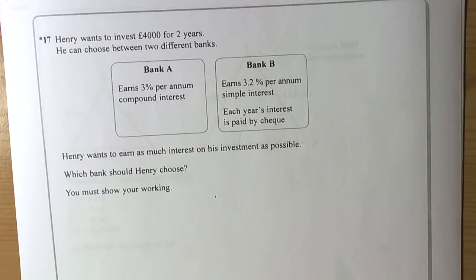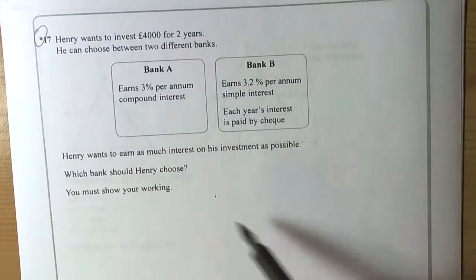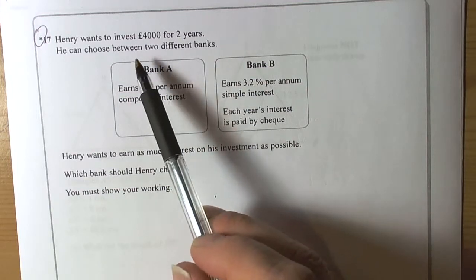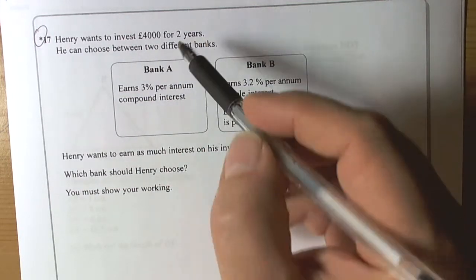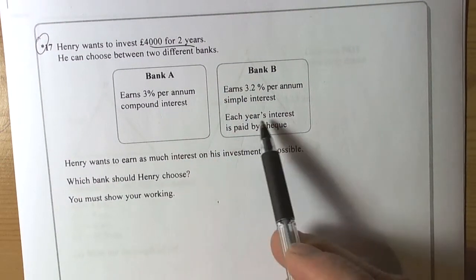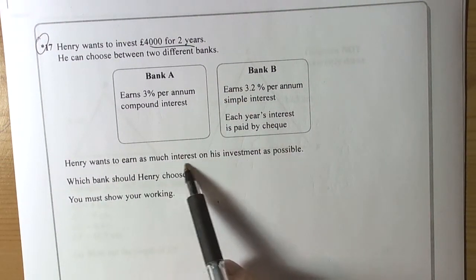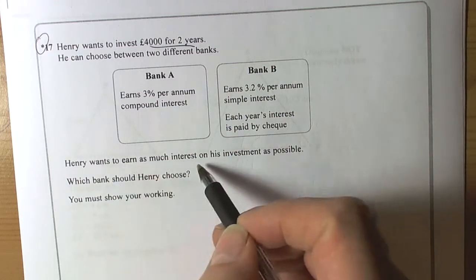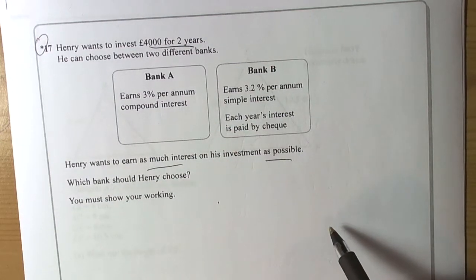So this question involves a star, which means we've got to do lots of explanations. It's about money being invested for 2 years, and it's about two banks, and we're having to compare the investment to see which one gives us the most interest. So we want the most interest as possible.